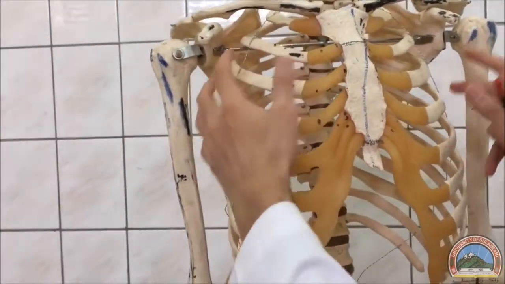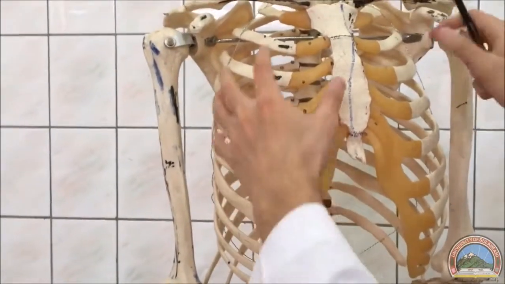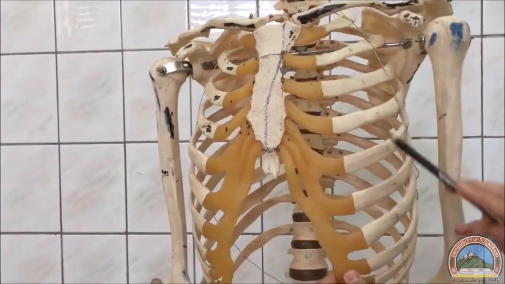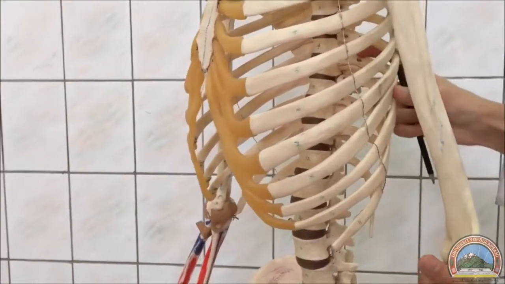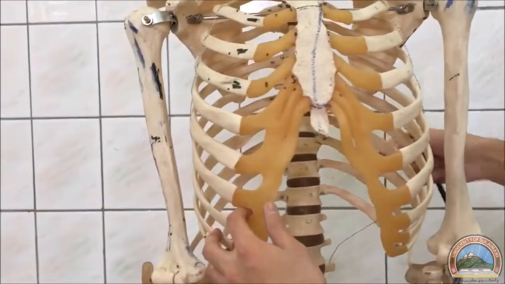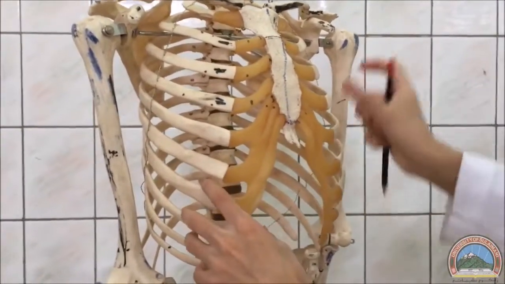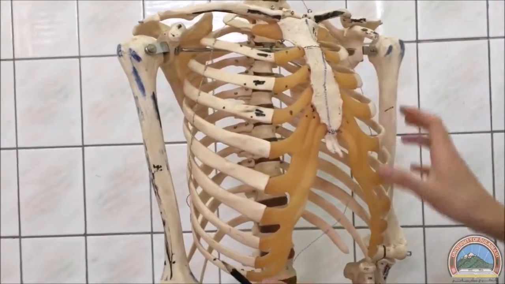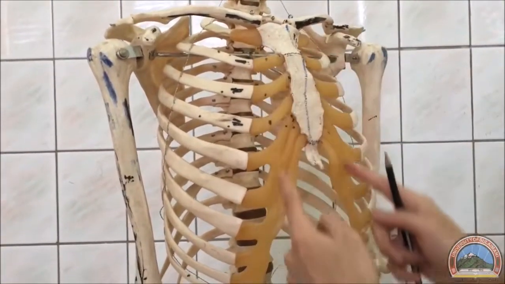The lateral parts or the sides of the thoracic cage are formed by the ribs. We've got 12 pairs of ribs. This is the first rib all the way down into the 12th rib. This is the 12th rib. So we've got 12 pairs of ribs. All the 12 pairs of ribs form the sides of the thoracic cage. And anteriorly, the thoracic cage is formed by the sternum and the costal cartilages.